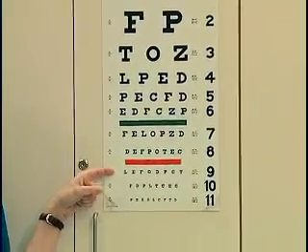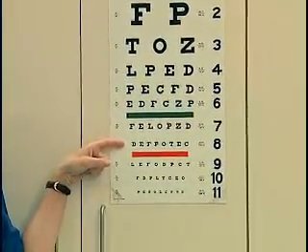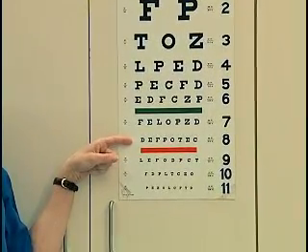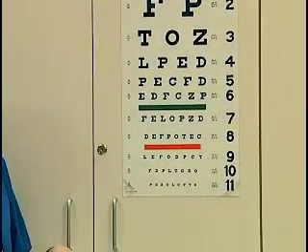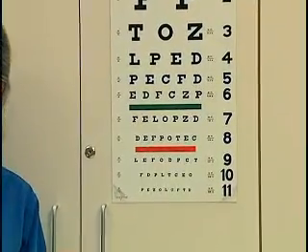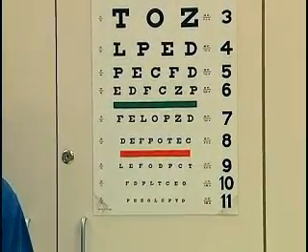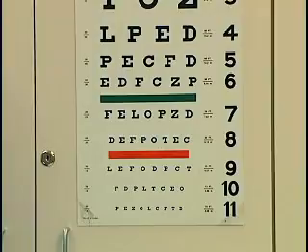Why don't you just try the one above it, the one above the red line? D-E-F-P-O-T-E-C. Great. Now then, cover the other eye. Now I want you to read that same line backwards, okay? C-E-T-O-P-F-E-D. Okay. Now then, you can just look through both of your eyes. What's the lowest one you can read now? F-D-P-L-T-C-E-O. Great. All right.